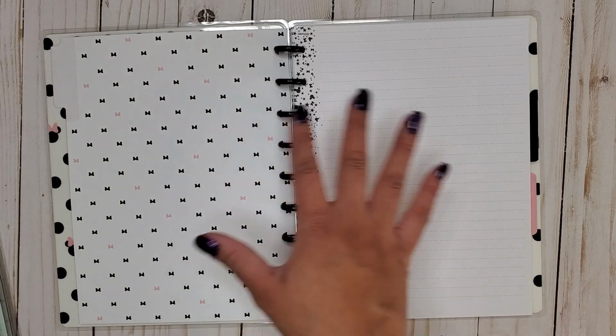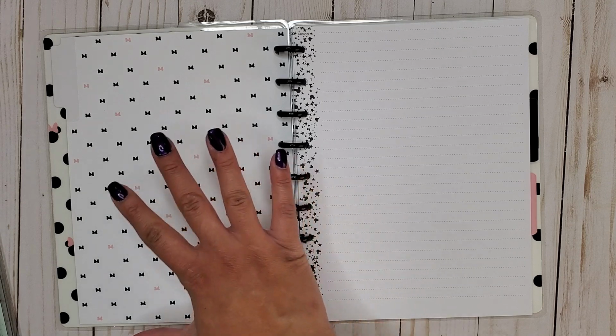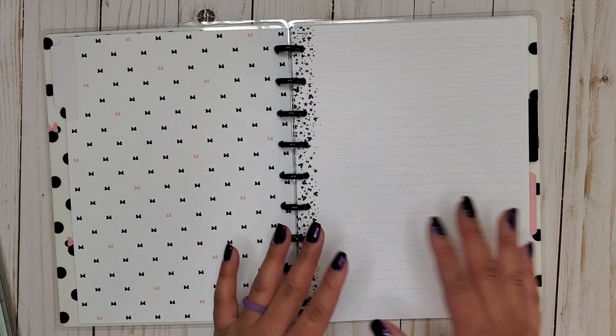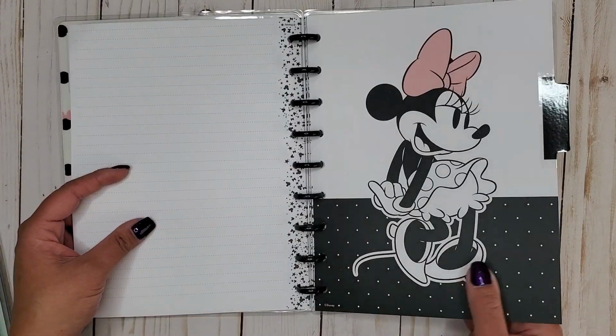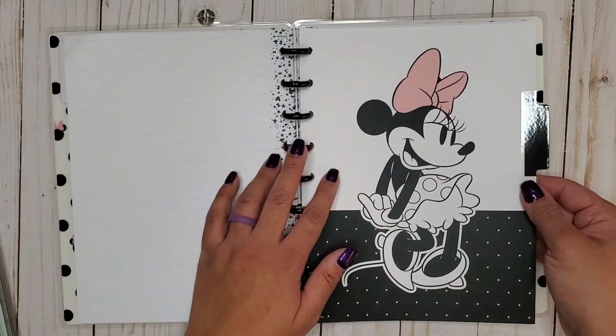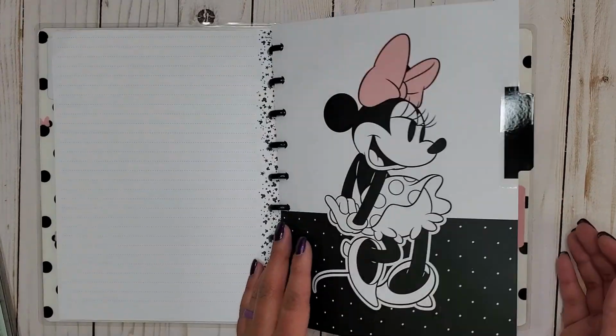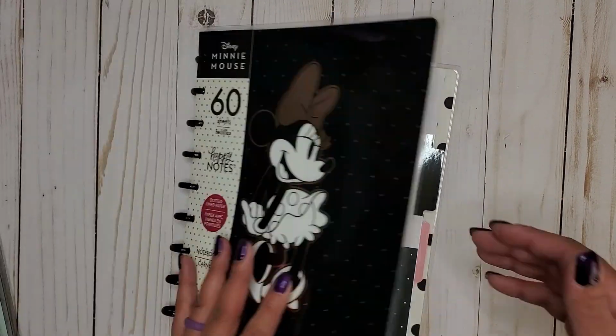I do have a video going more into depth on the types of paper, and of course it goes into depth on all the sizes and all of that good stuff. But this is just the difference. Basically it's just blank. Usually the dividers are blank. They don't have anything on the tabs, and then they usually just have a design on both the front and the back. So that is a Happy Notes.